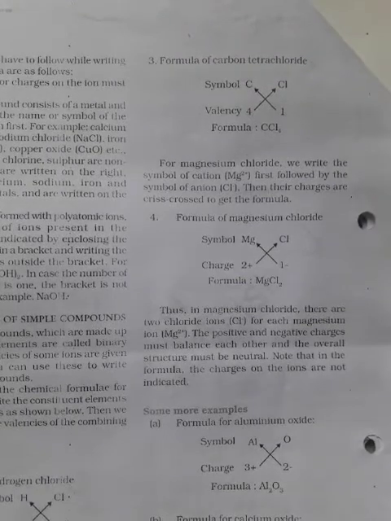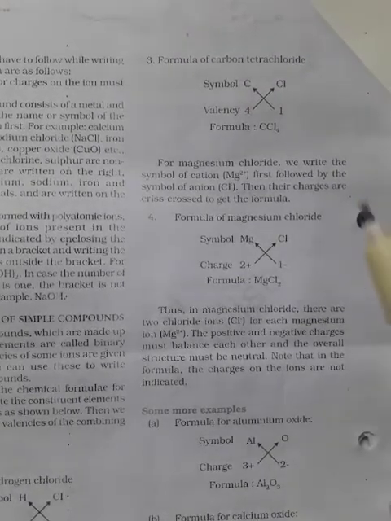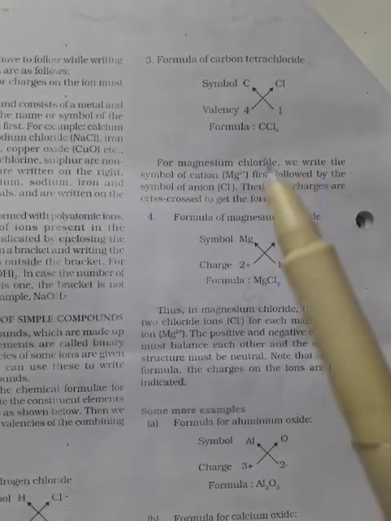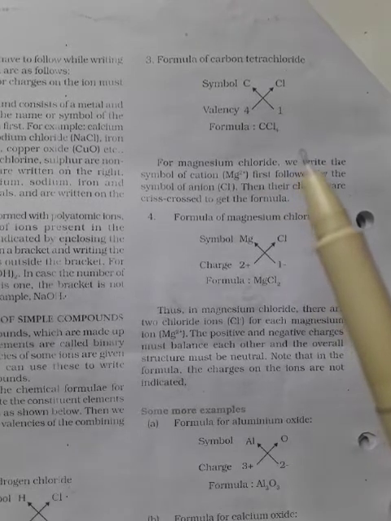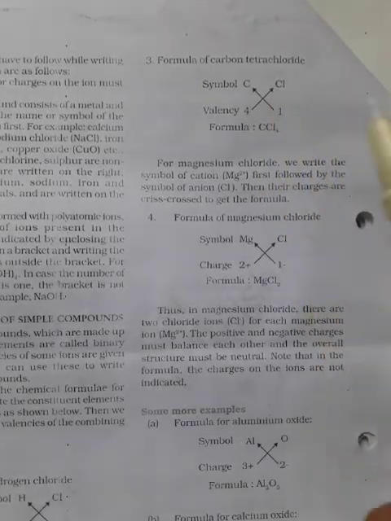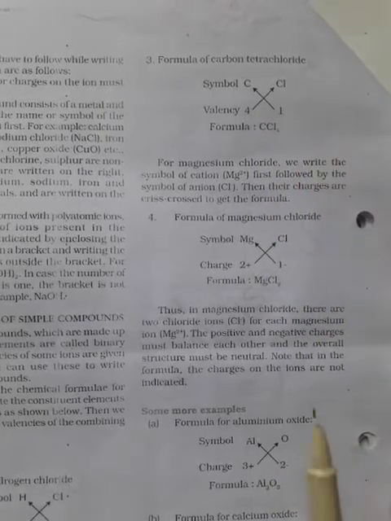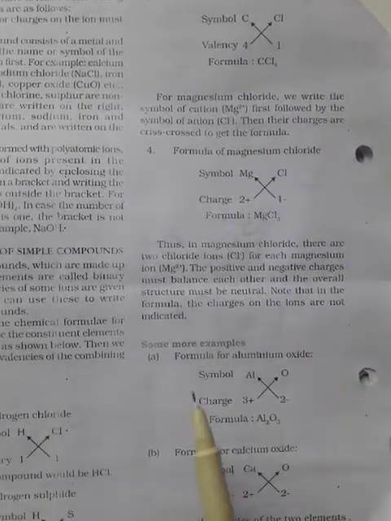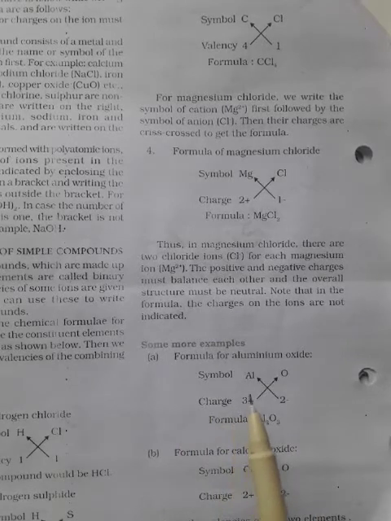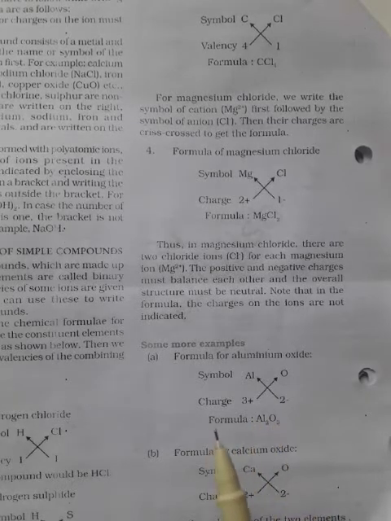Okay, similarly we have other examples also. CCl, okay, so CCl4. Understood? Because carbon valency is 4, chlorine valency is 1. In a similar way, more examples are there with ions. Okay, Al has 3 plus ion and oxygen has 2 minus ion. So the formula will be Al2O3.